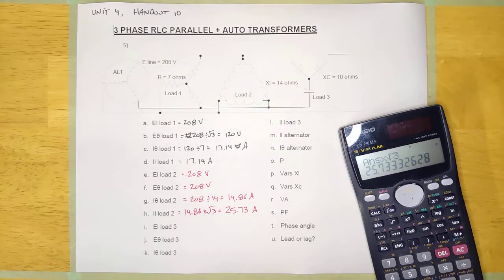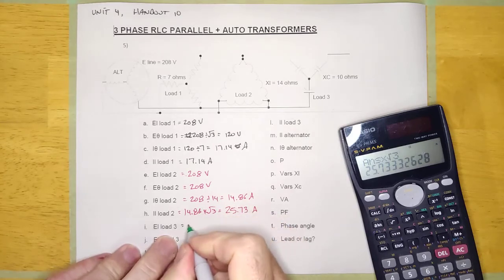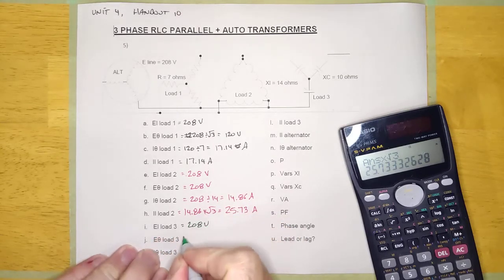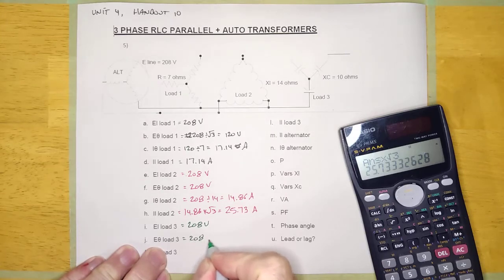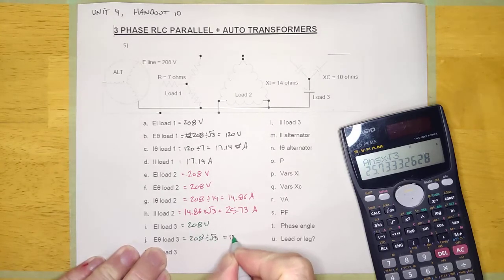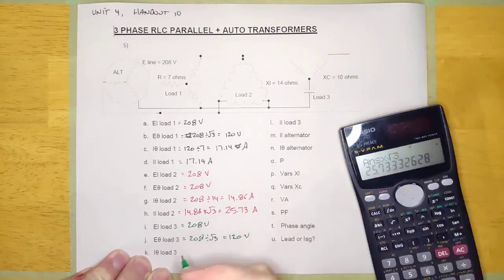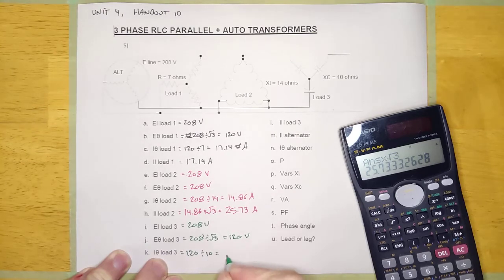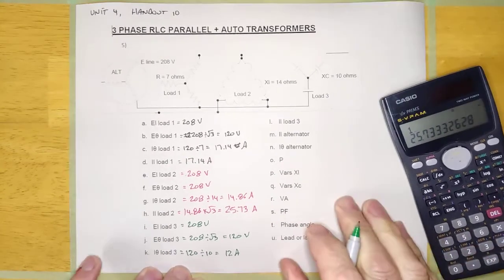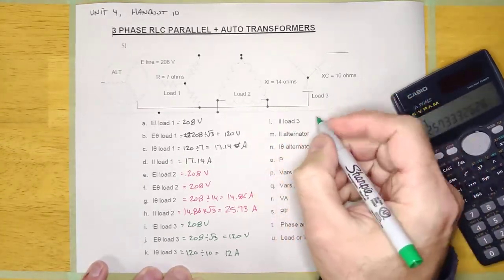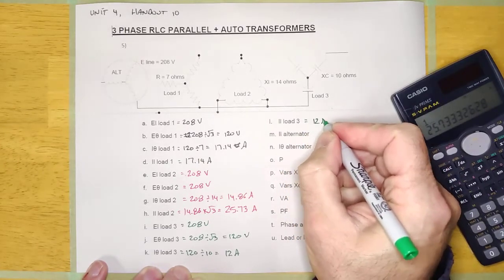Okay, last one. We'll switch colors again here, guys. Load 3 looks like it's Y-connected. Doesn't matter. The line voltage is going to be the same, 208 volts. Phase voltage is going to be 208 divided by root 3, which comes to 120 volts. The phase current there, guys, is 120 divided by 10, which looks like 12 amps. And then I line load 3 is Y-connected, so it's also going to be 12 amps.